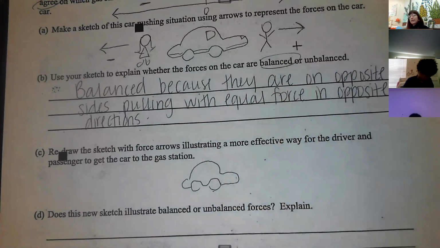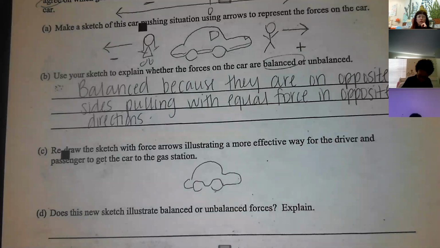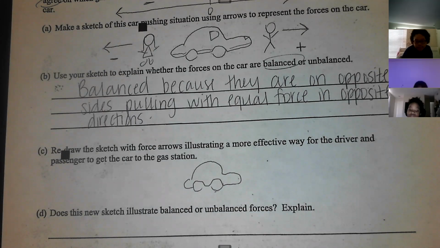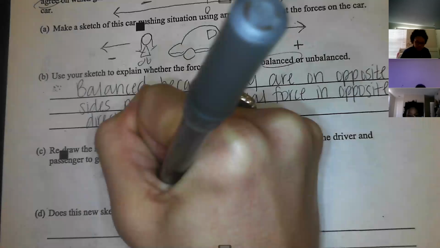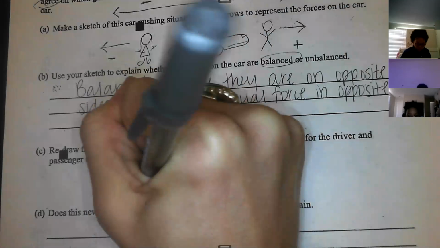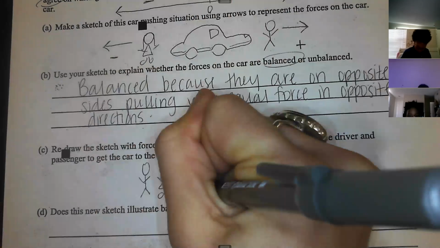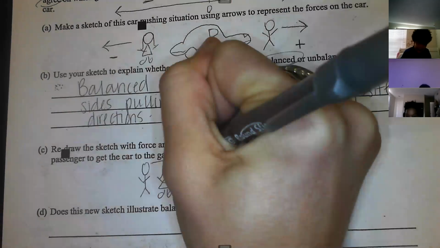All right, so let's brainstorm some ideas. My mobile friends, give me some ideas about what you think might be a good way for them to successfully move this car. What would be a better way instead of them on opposite sides? How could we actually move the car? They should be on the same side of the car, then they should push it. Very good. So let's put them on the same side of the car. Teamwork makes the dream work. And she's going to push with the same amount of force, and he's going to push with the same amount of force.